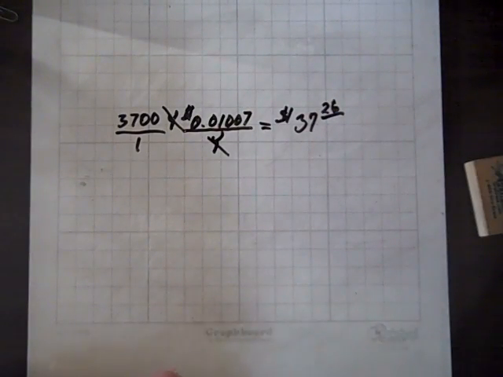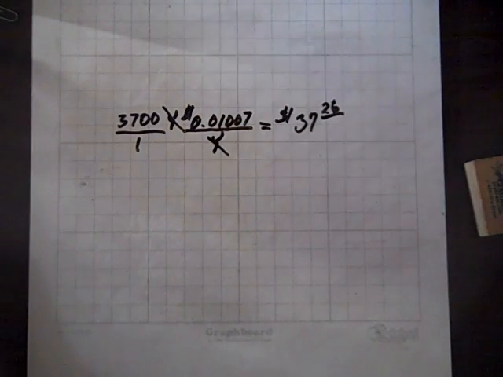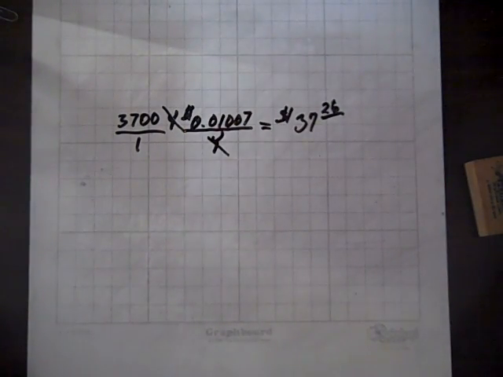Thank goodness for calculators. And that's what they're for, to determine the product of something like that. Now, let's stop and do a part 2 to this.